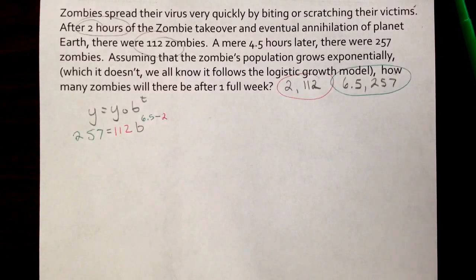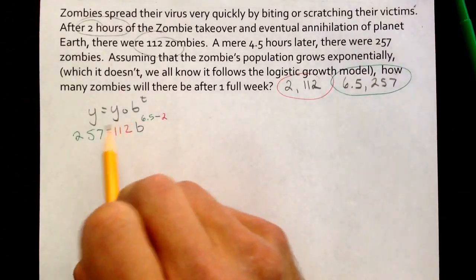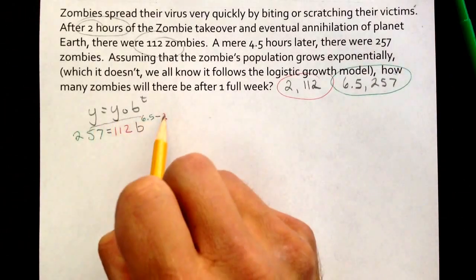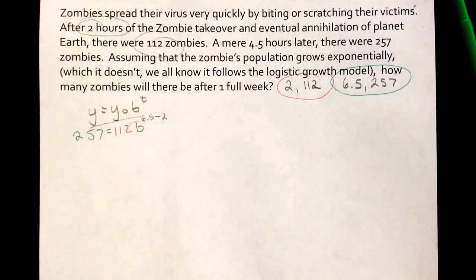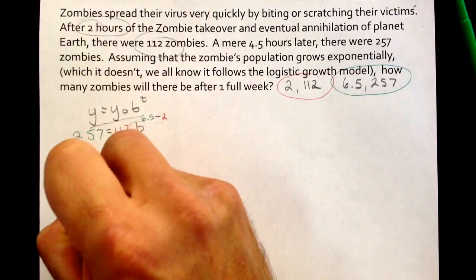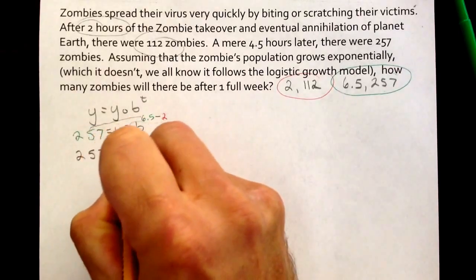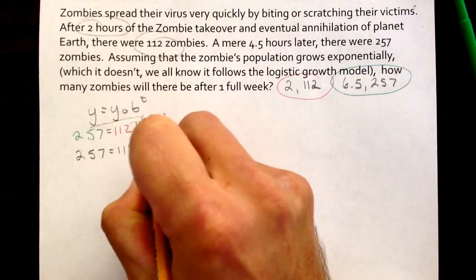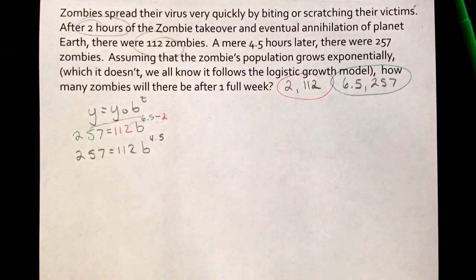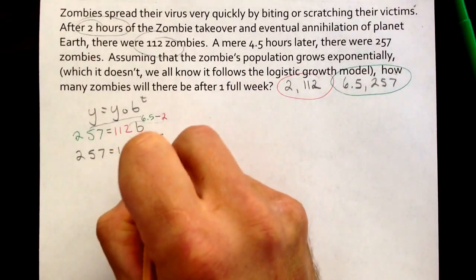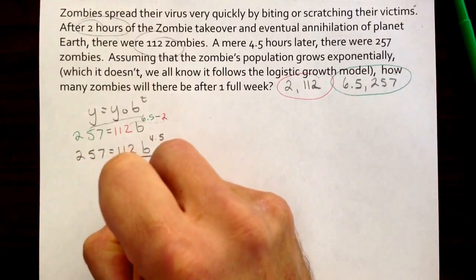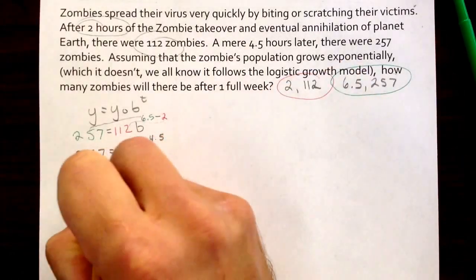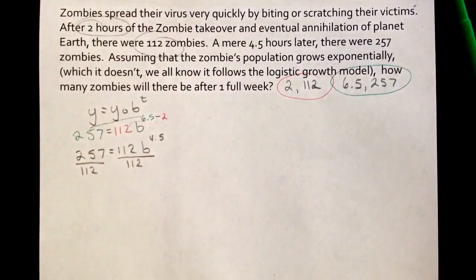What's really important that you notice here is that these correlate. This 257 relates to this one, and this one relates to that one. So you have them in the right order. It's really important that you recognize that. Now from there, we'll just start solving. So I can see that 257 is equal to 112 b to the 4.5. And again, just simplifying one thing at a time. Then we can divide both sides by 112. Use your calculators to go ahead and do that.